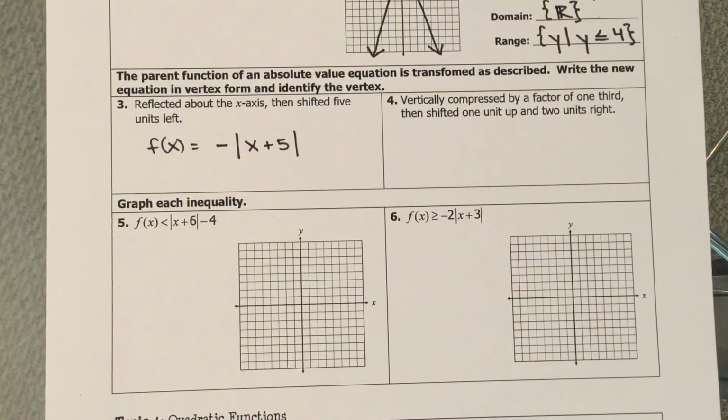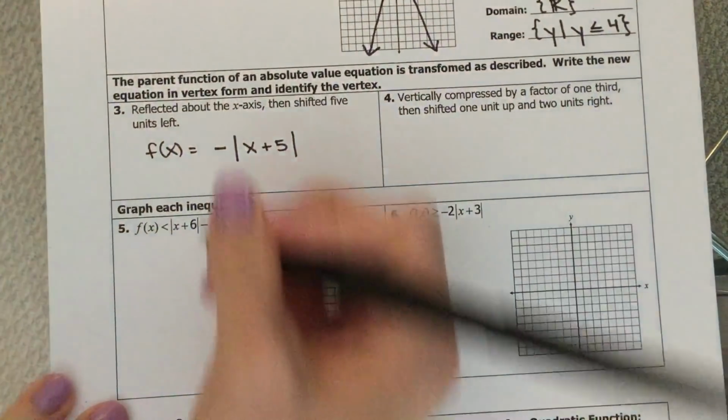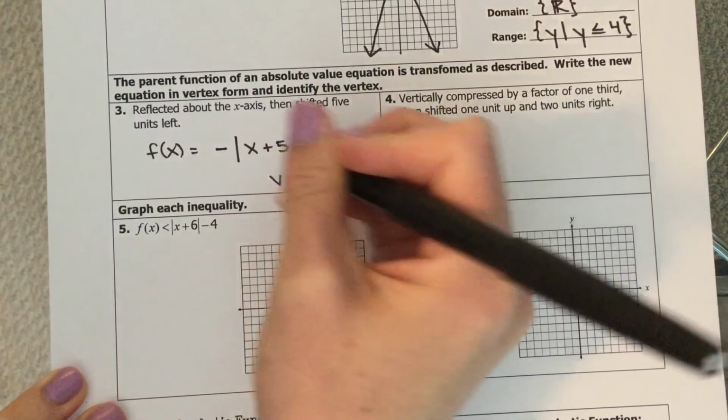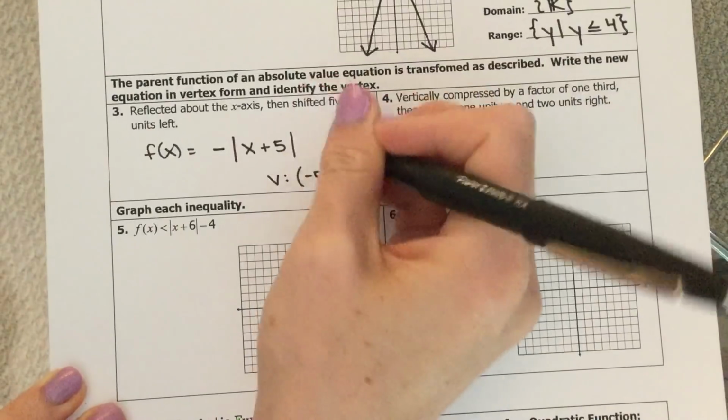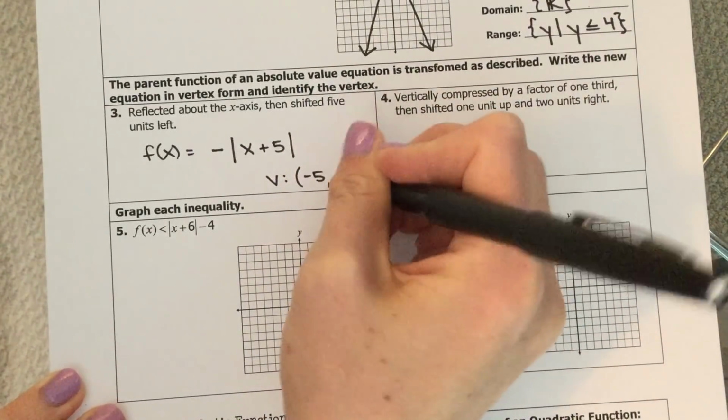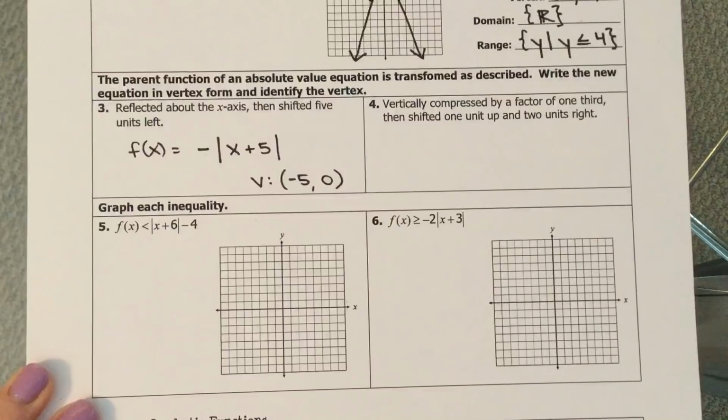So that is the initial, and then the vertex, you want to write that down too. So the vertex, remember, for the x-coordinate, you use the opposite of what's inside the absolute value, and for the y-coordinate, you use what's on the outside here, and with nothing on the outside, it would be 0.